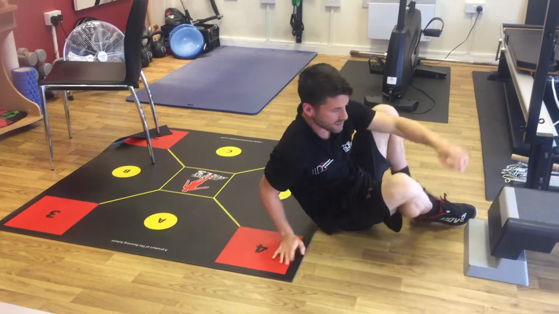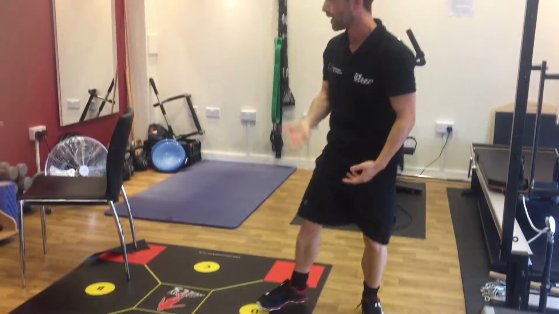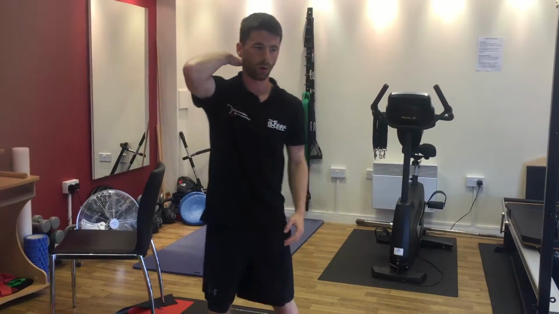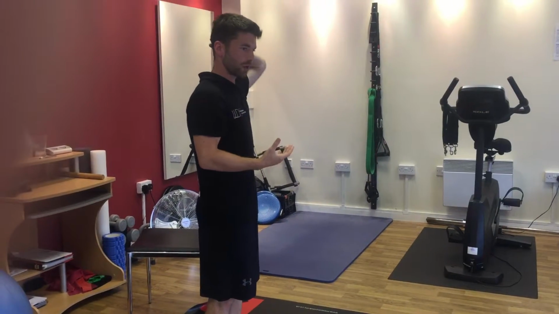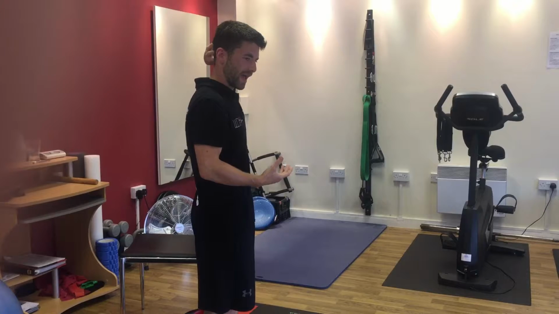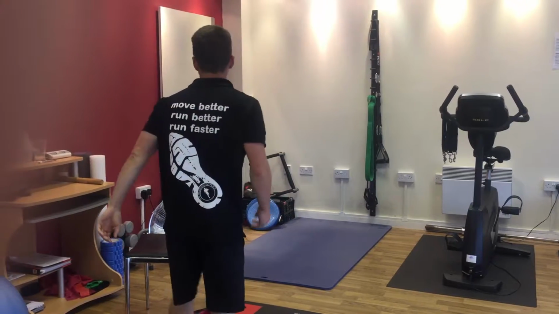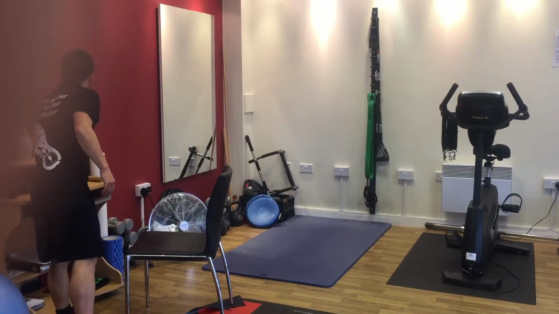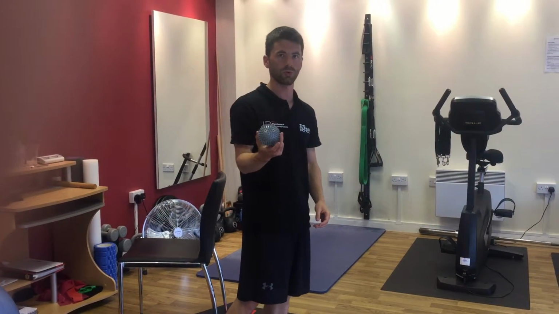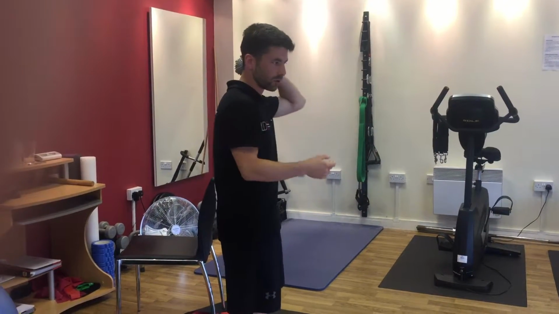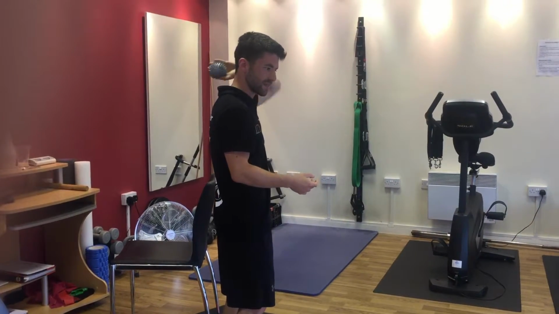A really big key to this, though, is that when it does feel a bit looser, or when we are starting to make some progress with learning that position, we're also getting rid of some of the pain and the tightness in the back of the head. So we can use a spiky ball, tennis ball, any kind of massage ball you've got, which is a really good tool for loosening off some of that tightness that sits in that area.